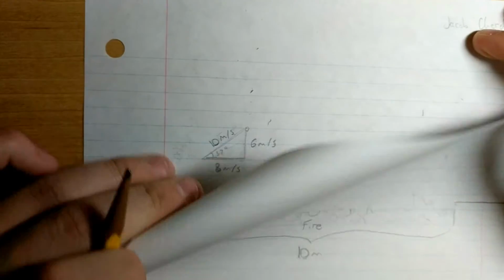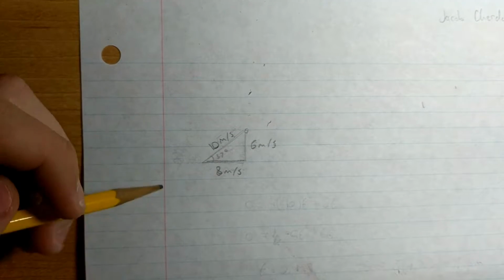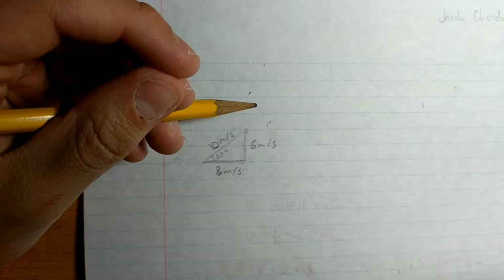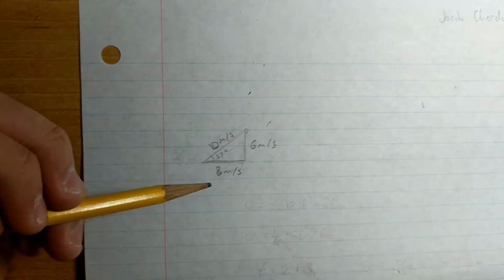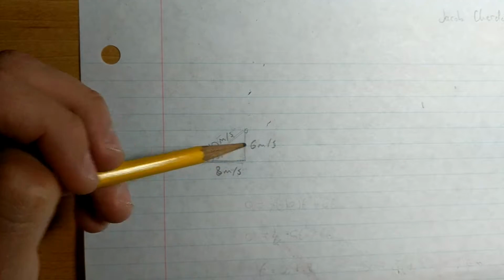So Rob's ramp is at a 37-degree angle, which means that if he is going 10 meters per second at 37 degrees, his horizontal velocity will be 8 meters per second and his vertical velocity will be 6 meters per second.